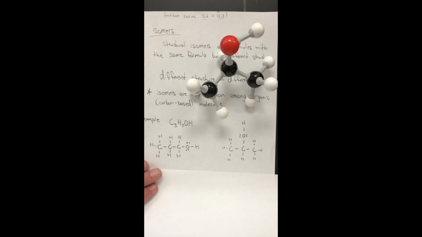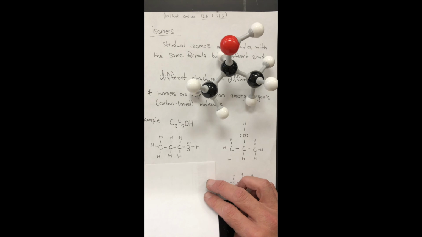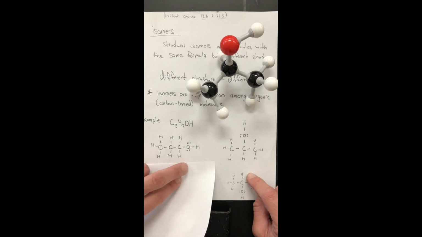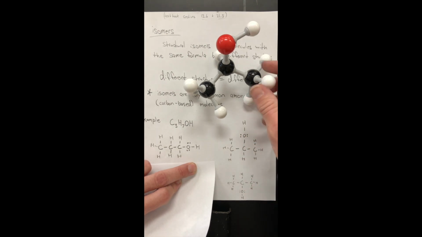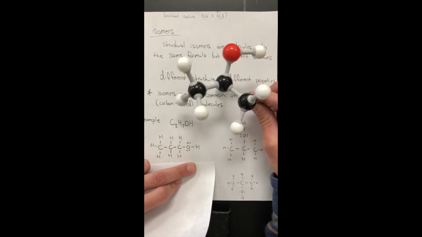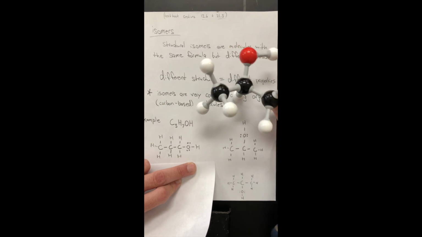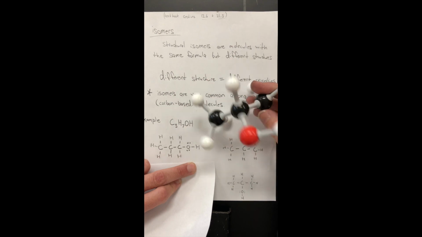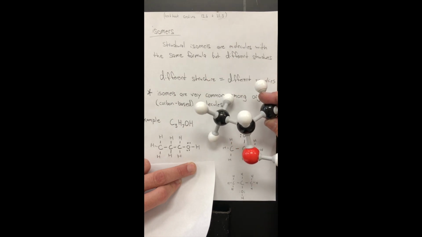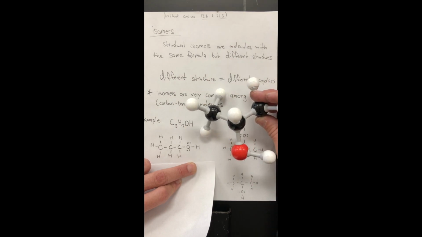One way that you might think is, oh, well, what if we drew it like this, where the OH part is, instead of facing up, facing down. And I would say that it's actually the same molecule. If you think about this three-dimensionally, right? It's the same molecule, you just flip it over to make that OH group face down.